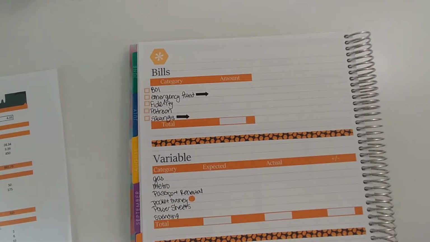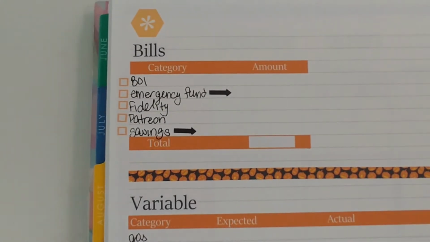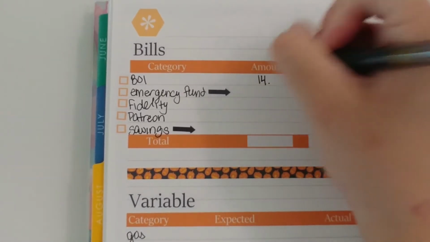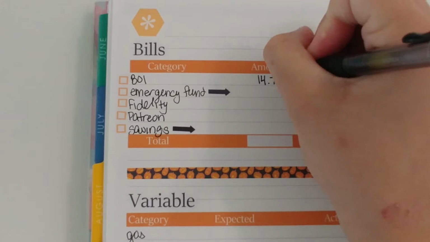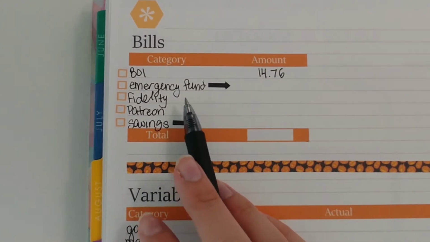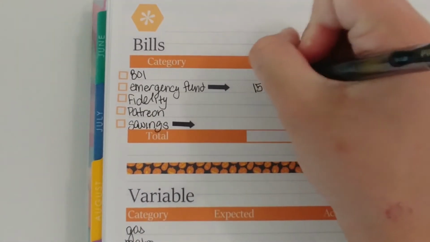So here starts the budget. So I'm just gonna zoom in a tad. So first, let's start with bills. BOI is my insurance for dental and vision, which is $14.76. What I'm putting towards my emergency fund this month is $150.